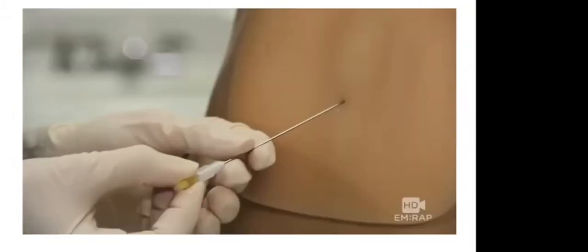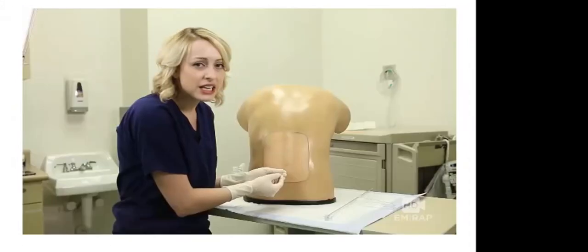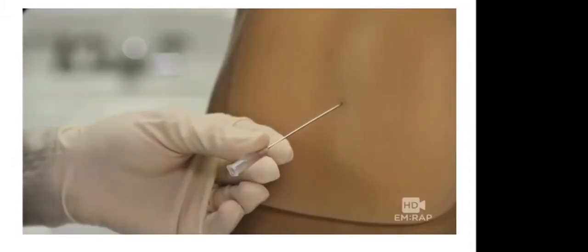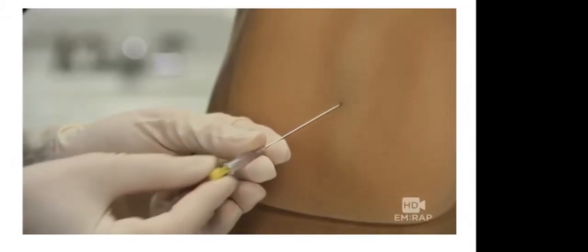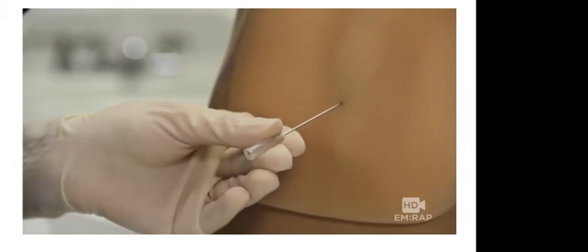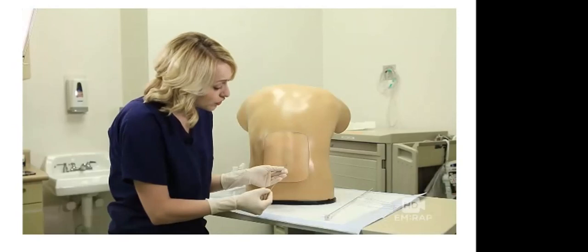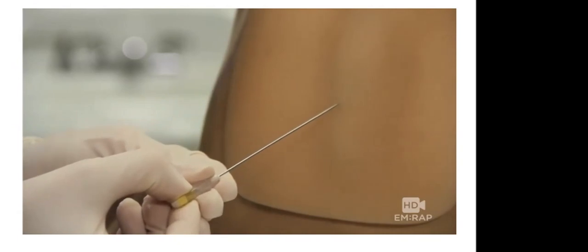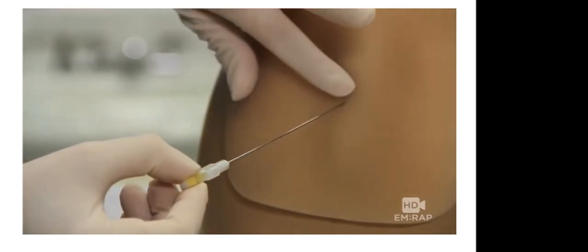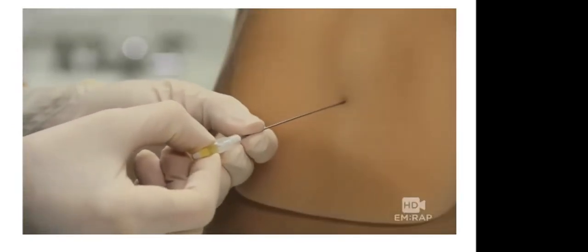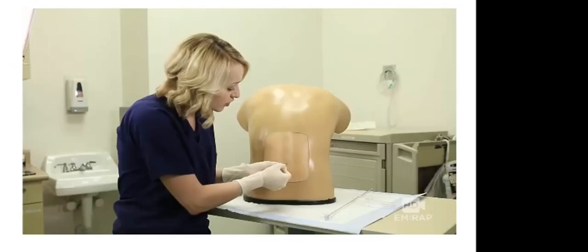Now, it's important as you advance the needle that you're checking frequently if you're in the spinal fluid, because you won't always feel that pop through the ligaments. So remove the stylet and check for spinal fluid, and then advance it a little further. And then remove the stylet and check for spinal fluid, and then advance it a little further. Remove the stylet. Now, if you're still not getting spinal fluid after a few tries, you can remove the needle, or you can pull it out just to the subcutaneous tissue, repalpate for your landmarks, and insert the needle again when you change angles just a little bit. Insert.